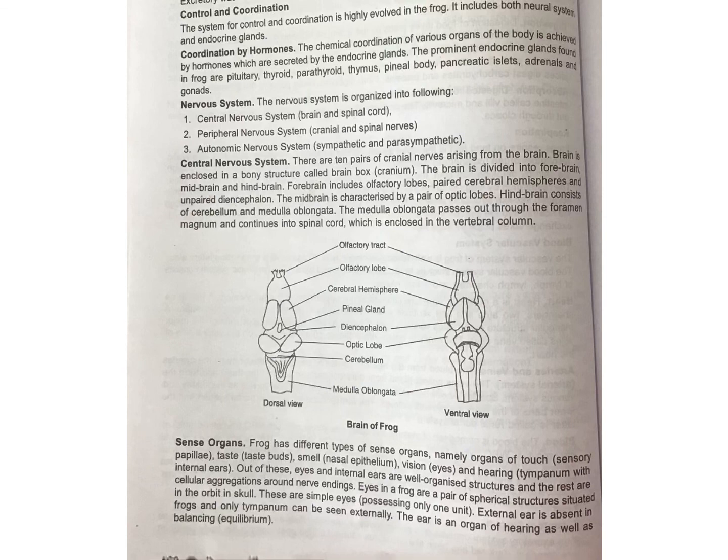This diagram is not important to draw, but all the diagrams given in our textbook will be included in your syllabus. They are compulsory to draw, and this particular brain of frog is an additional diagram I have shown you just for understanding. So please understand all these structures, where they are found and what their names are. Do revise them daily and do your work in time.